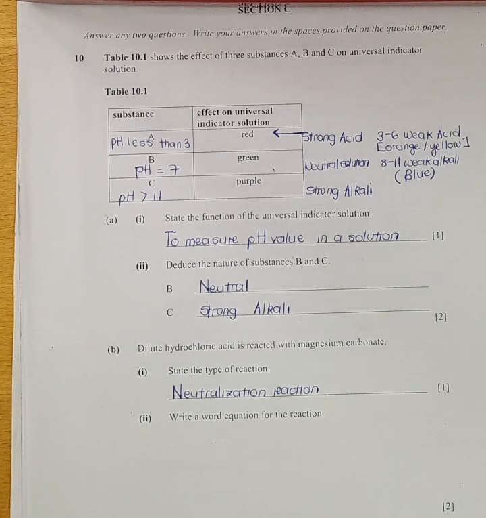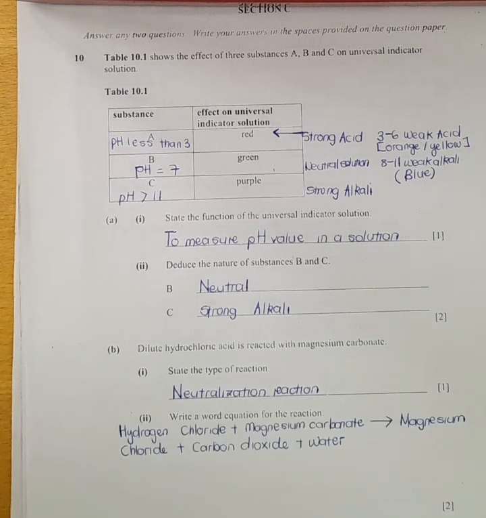So in our word equation, we are going to write that hydrochloric acid is reacting with magnesium carbonate in order to form magnesium chloride, which is a salt, plus carbon dioxide plus water. So this is the word equation for the reaction of hydrochloric acid with magnesium carbonate. I'm going to write also the chemical equation so that you understand. But in this question, you are required to write word equation, not chemical equation.